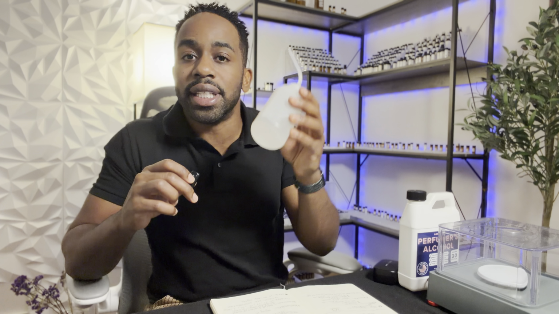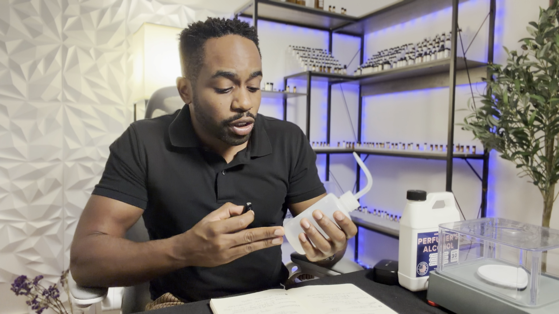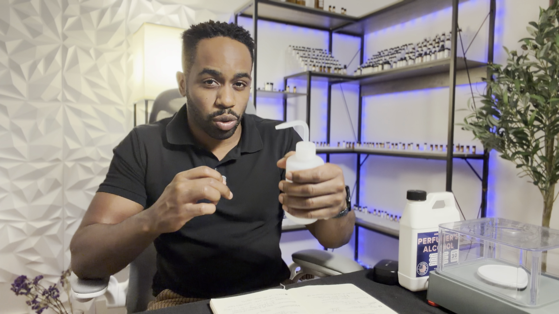You'll likely want to dilute your materials to around 10% for use in practice, but some materials can require a 1% or even a 0.1% dilution. It all depends on the intensity. So if you're using perfumer's alcohol for your carrier, then you'll likely want to invest in one of these bottles right here. So all you have to do is fill it with your alcohol, and this long nozzle here and the fact that this is a squeezable bottle helps you easily disperse the liquid in a very controlled way.